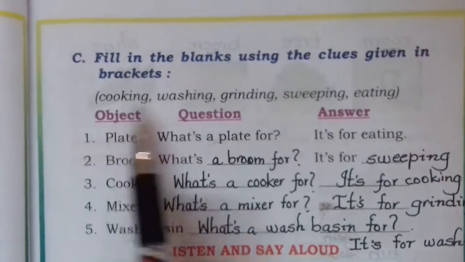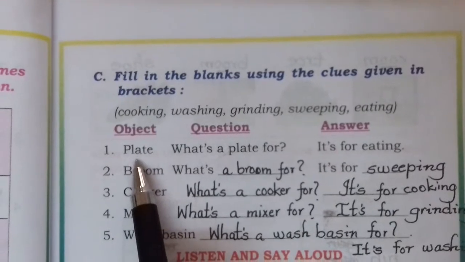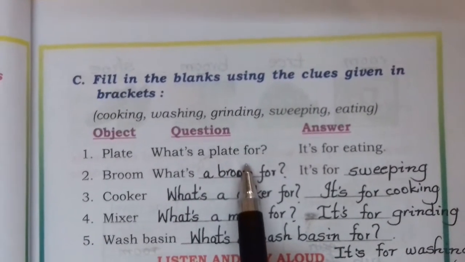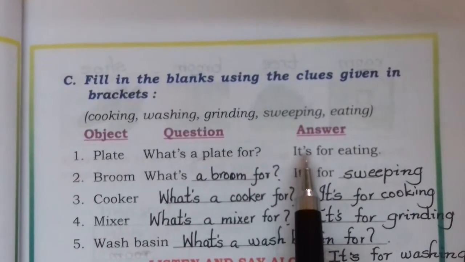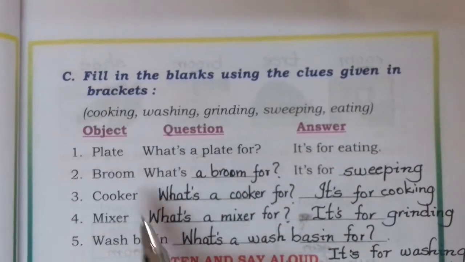Okay, now object, question and answer. The object is a plate. You are asking a question: What's a plate for? And then you get the answer: It's for eating. Now this is a dialogue, children.